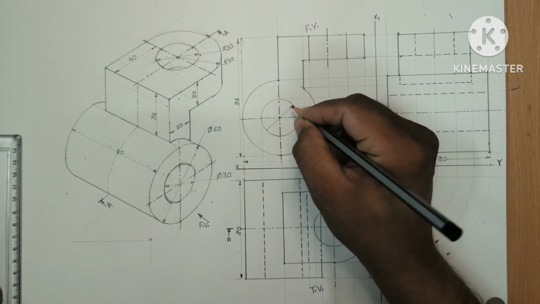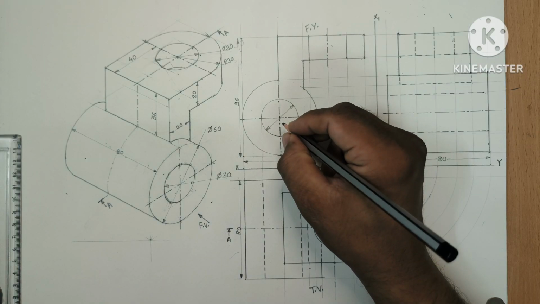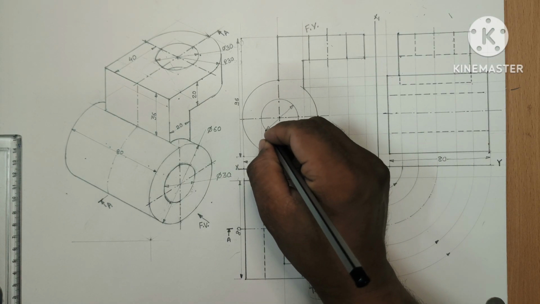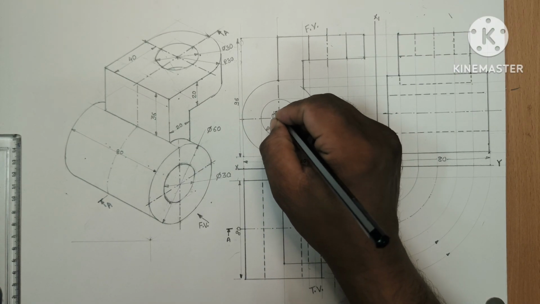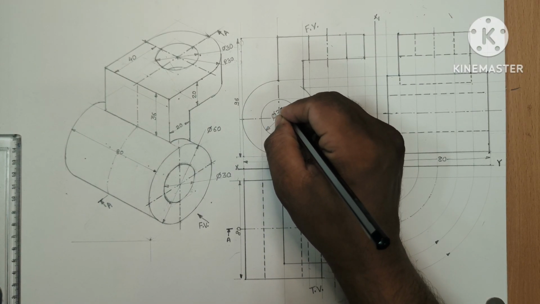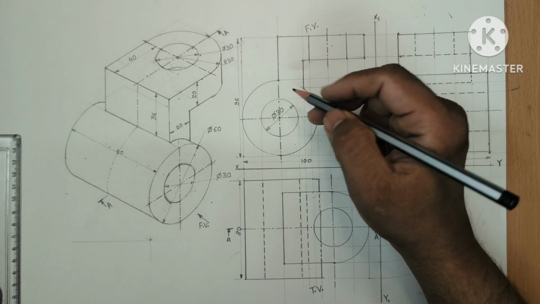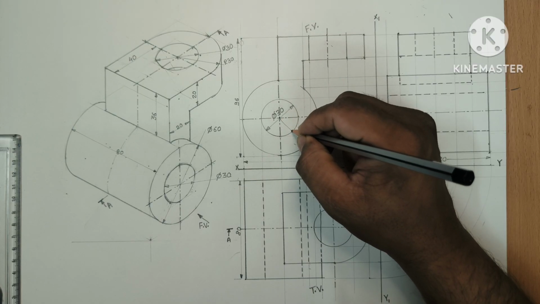This distance is how much? This distance is 530. I will mark the distance here, 530, and this outer circle is phi is equal to 60.